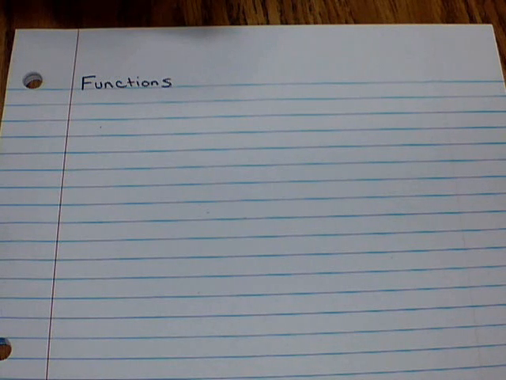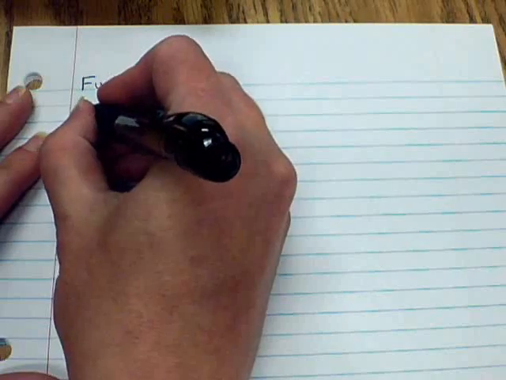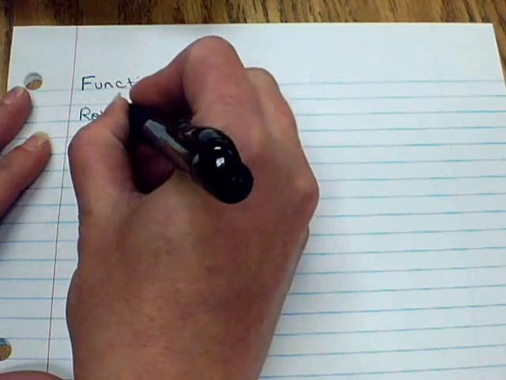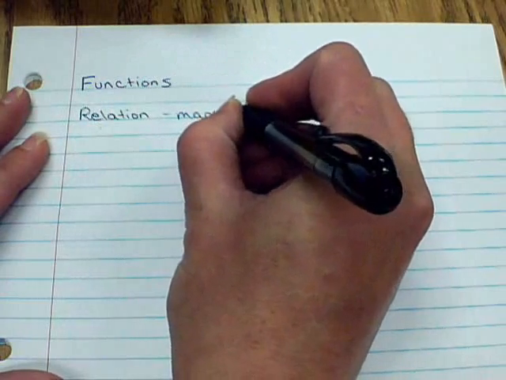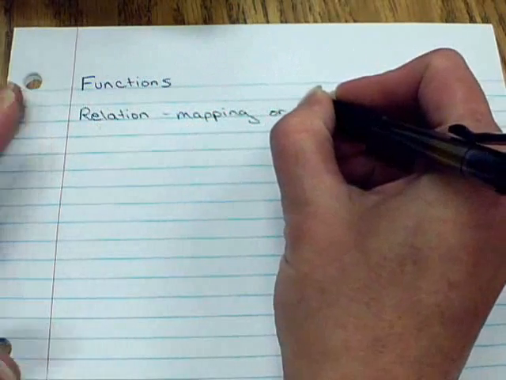To start everything off, we're going to talk about functions. So let's remember where all this comes from. A relation is any time you have a mapping or pairing of input values with output values.